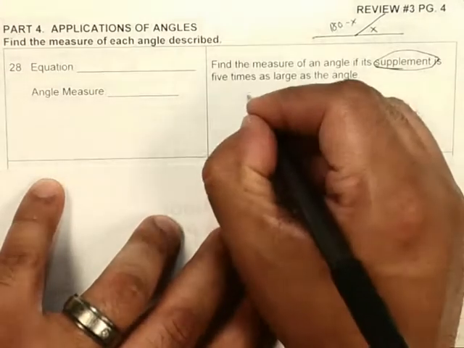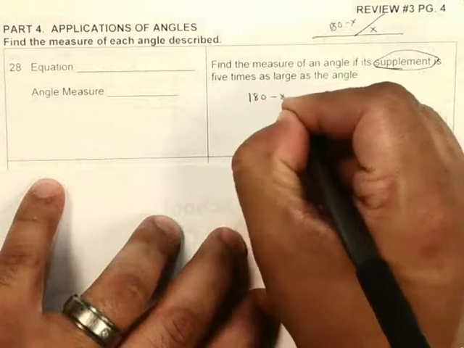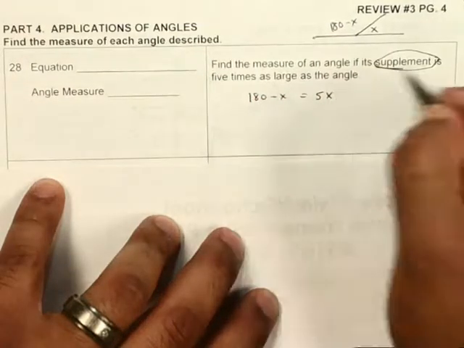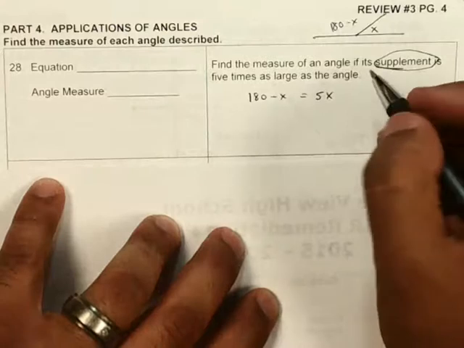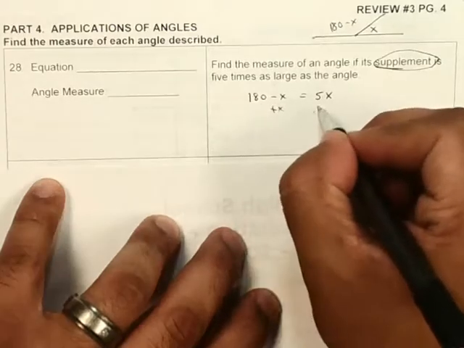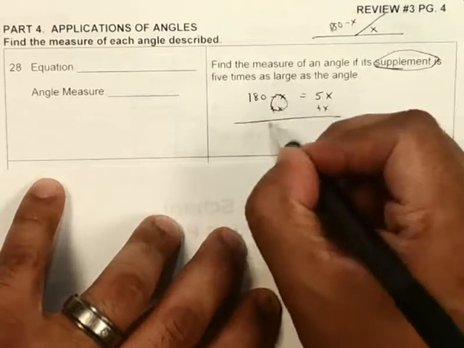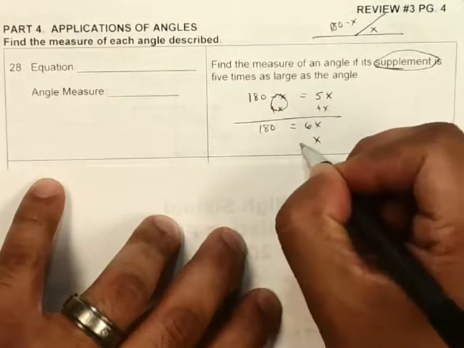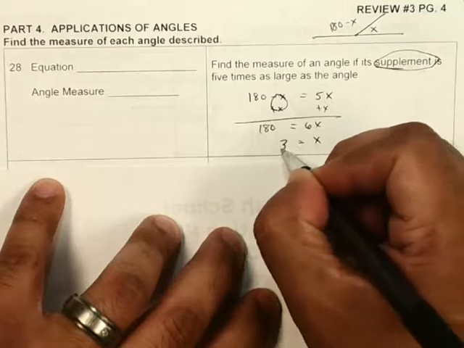So my supplement is going to be 180 minus x, and that's going to be 5 times as big as the other angle. All right, then I would take 180 and add x to both sides. That goes to 0, so 180 is equal to 6x. Divide by 6, you get that x is 30.